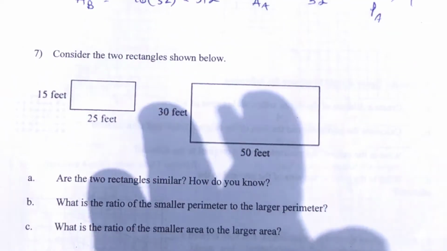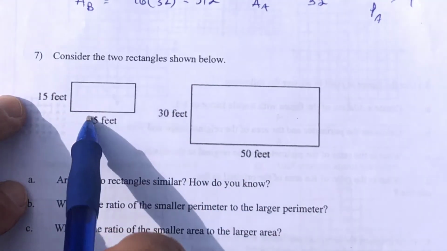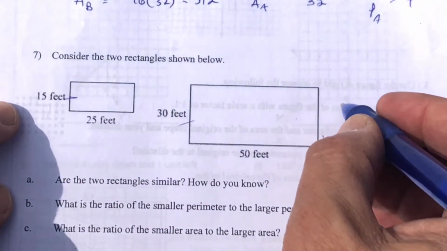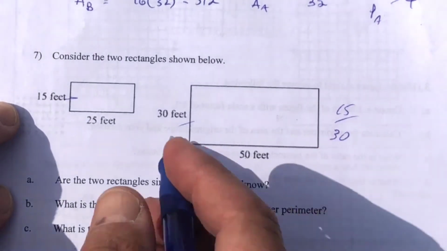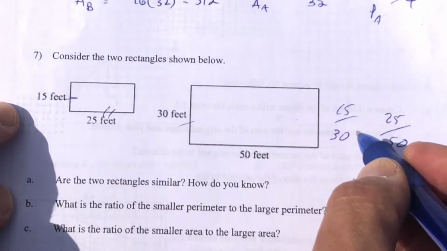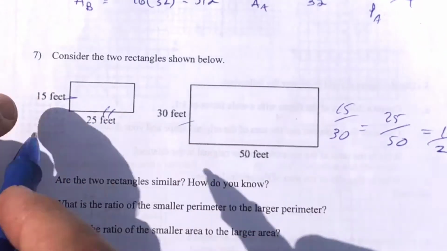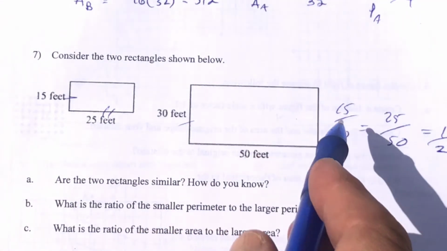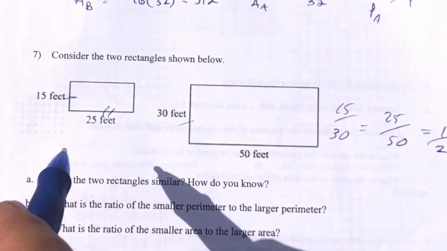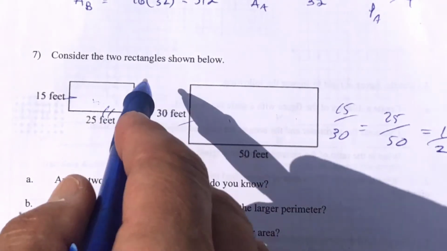In number 7, it gives you two shapes and then asks you if they are similar. How do you know? Well, looking at these different measurements, we can look at this side, and we notice that the small one is 15, the large one is 30, and then we take this side here, 25 over 50, and we compare these, and we notice that they're equal. They're all equal to 1 over 2. This is 1/2 of this. That means they're similar. In other words, similarity and proportionate sides work together, and then we can find a scale factor. If this were the old or original shape, the scale factor would be the new one over the old one. It would be 2.